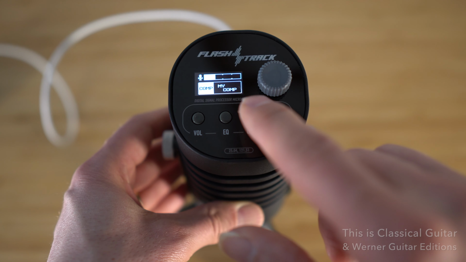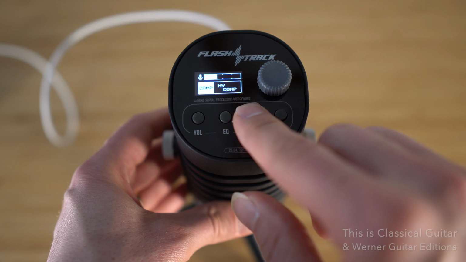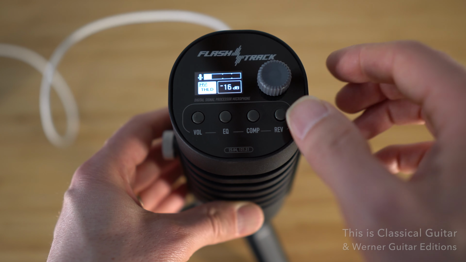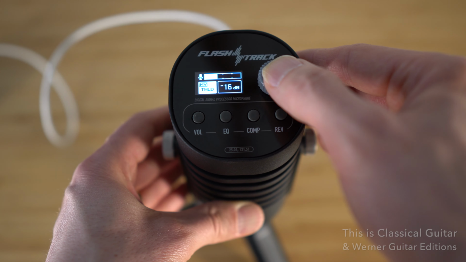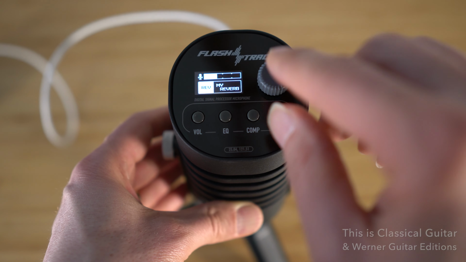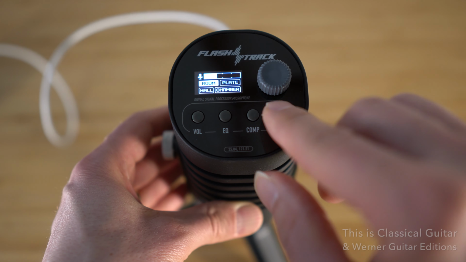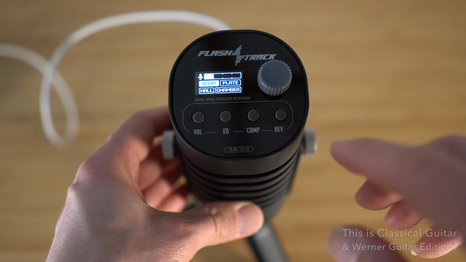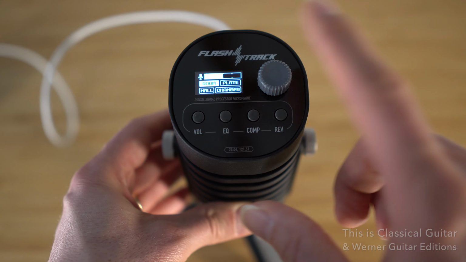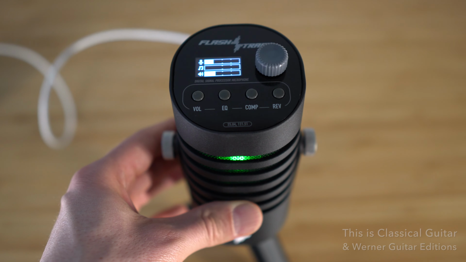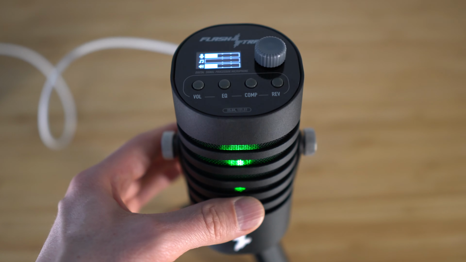Same thing with the compression. If you just hold it down, you can create a custom compression with all the options that you need. Same thing with My Reverb. If you go through all the settings here, you can create a custom reverb. So that's just a quick look at the controls and how easy it is to control the device.